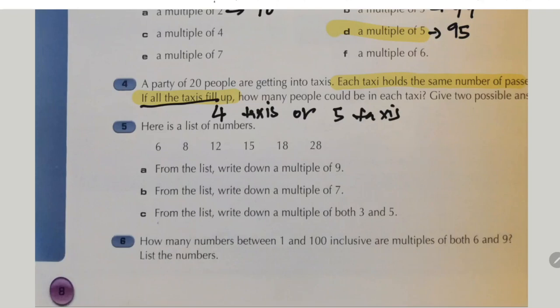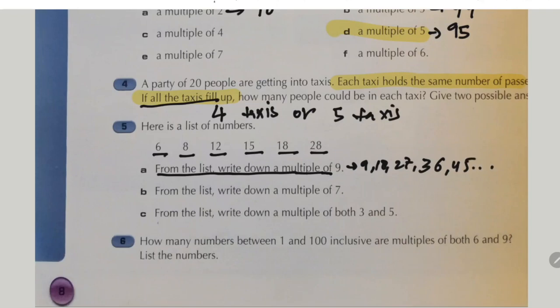So next question. Here is a list of numbers: 6, 8, 12, 15, 18, 28. And they're asking, from the list, write down a multiple of 9. Multiples of 9 are 9, 18, 27, 36, 45, and so on. I can only see 18 here, and that's it.